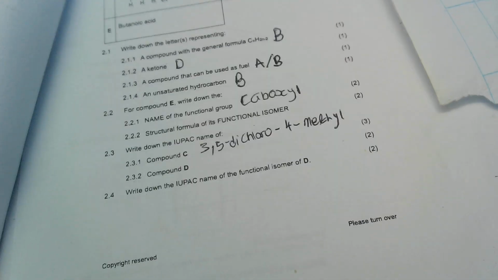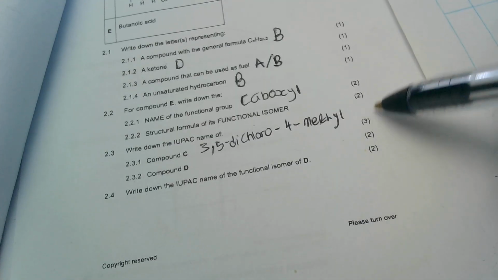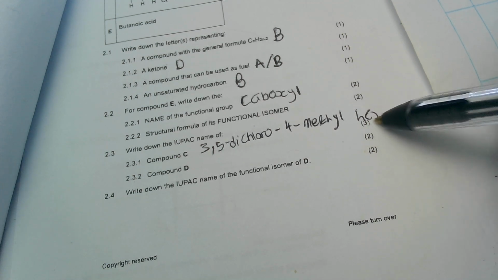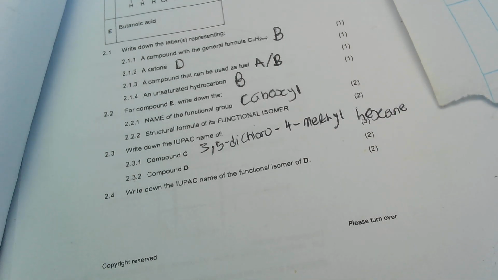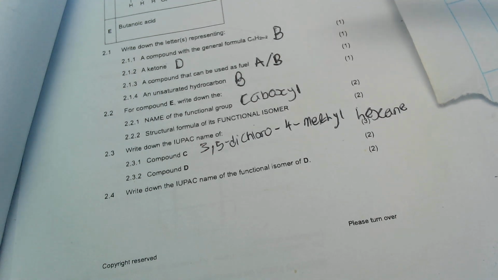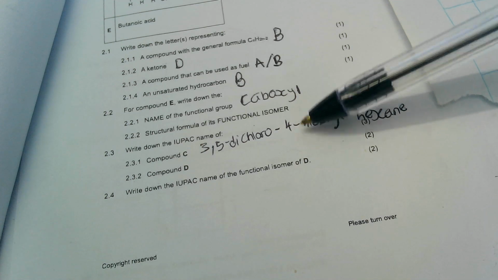It's what? Methyl what? Hexane. Methyl hexane. All right, methyl hexane. Guys, my handwriting is bad. But let's not focus on my handwriting. Focus on what I'm saying. Methyl hexane.